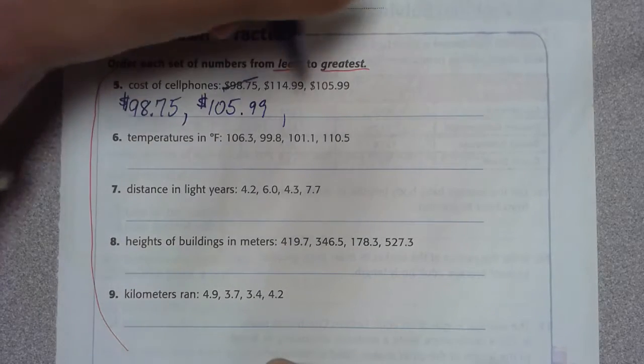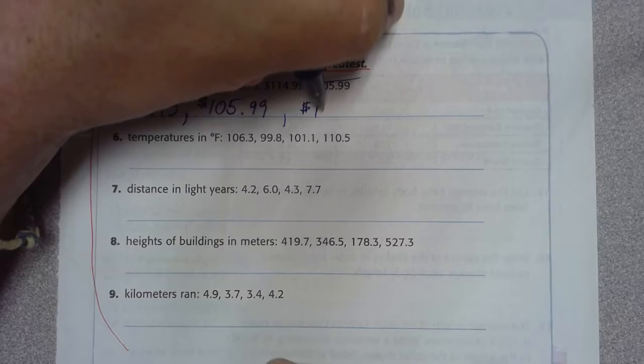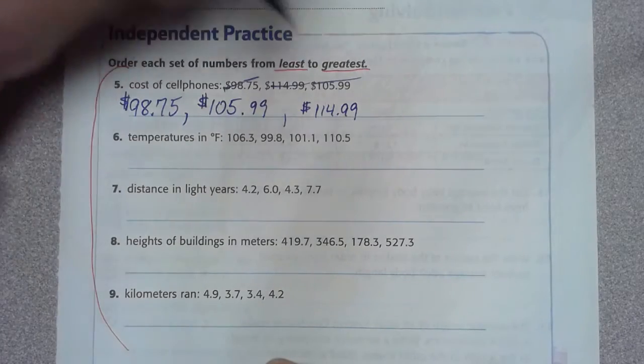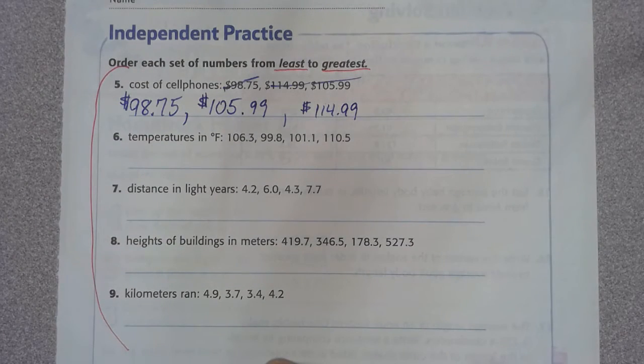$105.99 is the next one. And of course, the last one is $114.99 by process of elimination. How many of you had that right? Raise your hand. 6, 7, 8 of you. That's it. Oh, the rest of you just too tired to raise your hand, I guess.